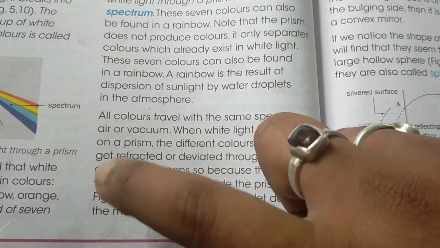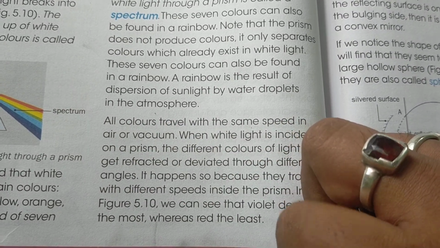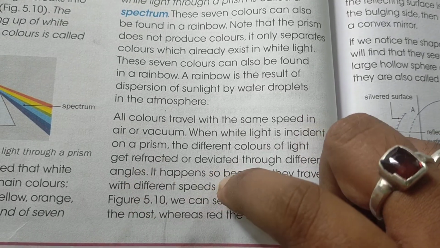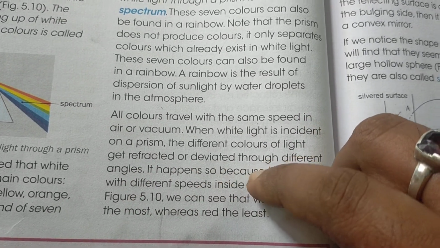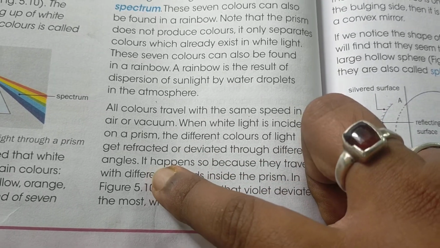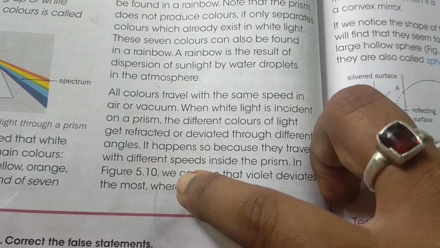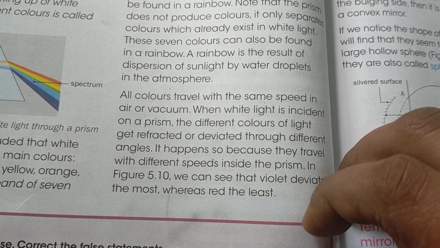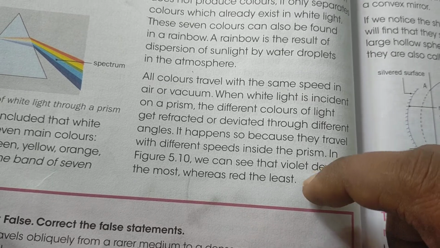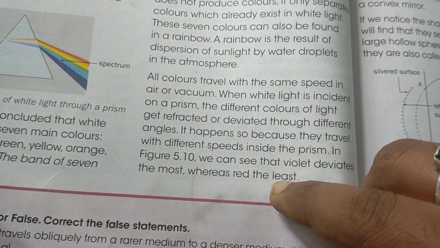All colors travel at the same speed in air or vacuum, but when this white light is incident on a prism and it has different colors, different colors move with different speeds. It happens so because they travel with different speeds inside the prism, and in the diagram also we have seen that violet deviates the most whereas red deviates the least.